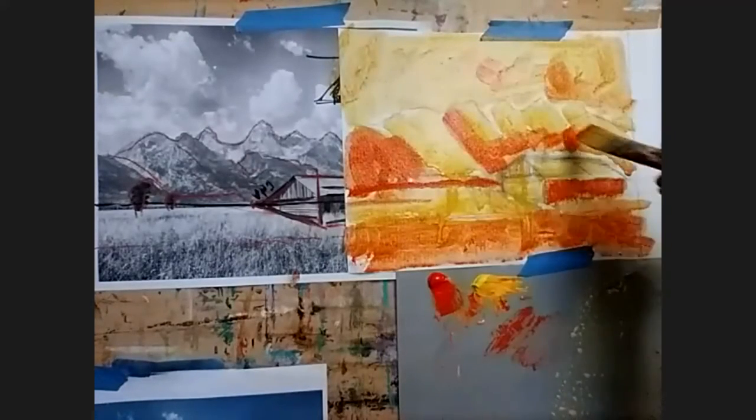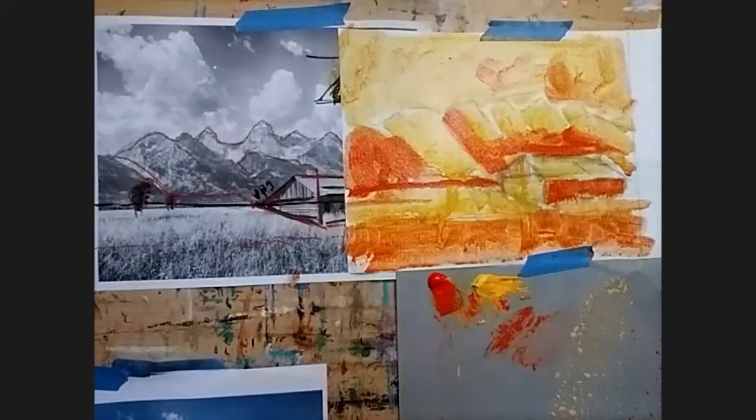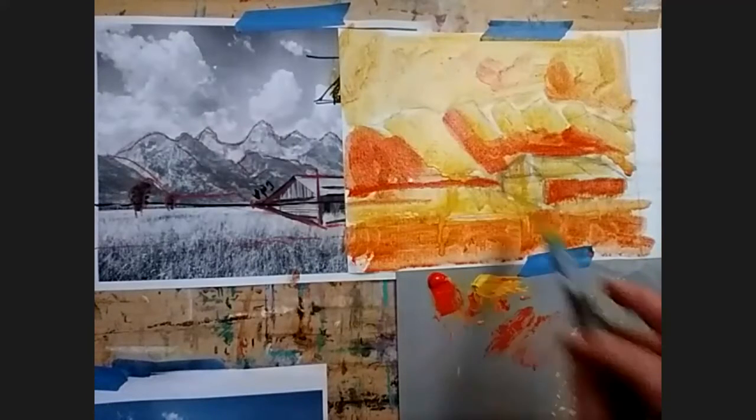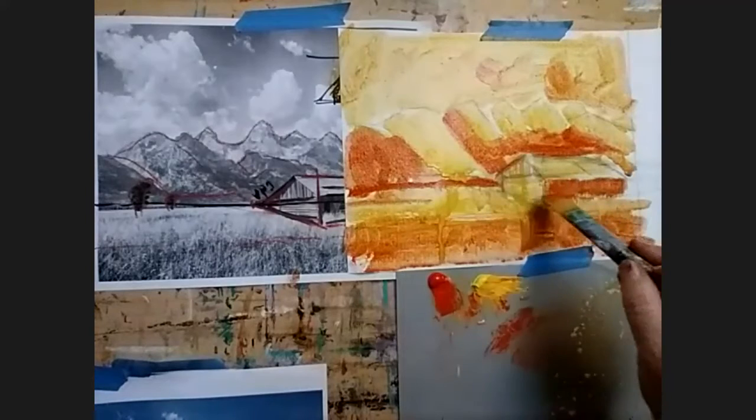I really like these bases. I feel like they're so loose. Look at how loose that is. There's not that much to it. It really does help you to understand and simplify things.